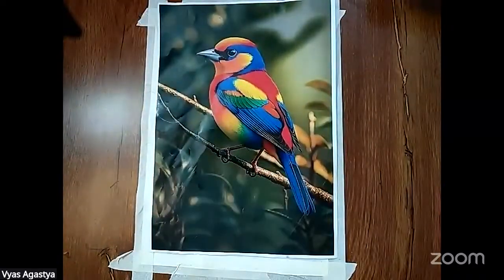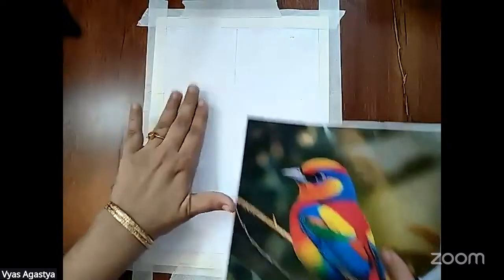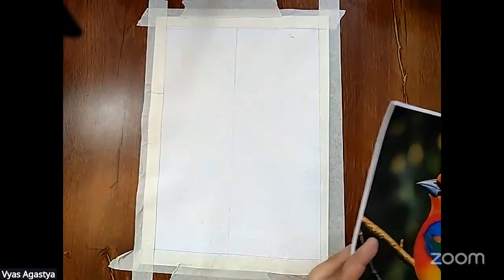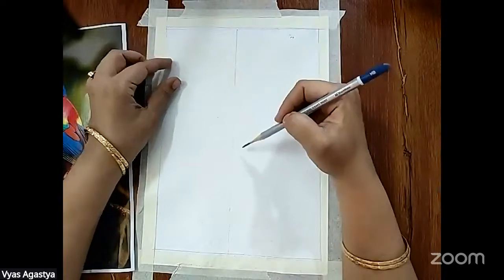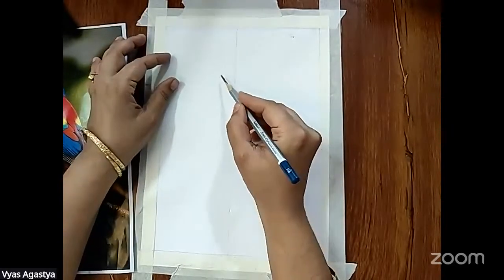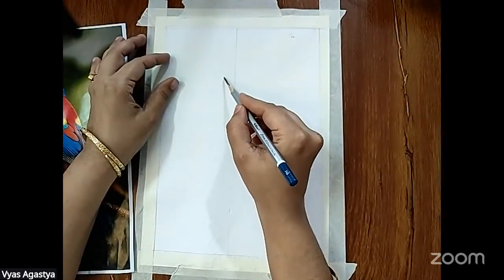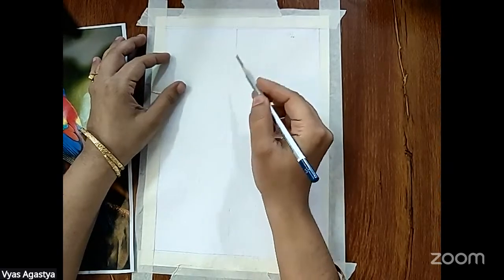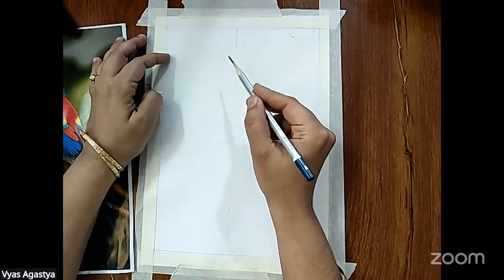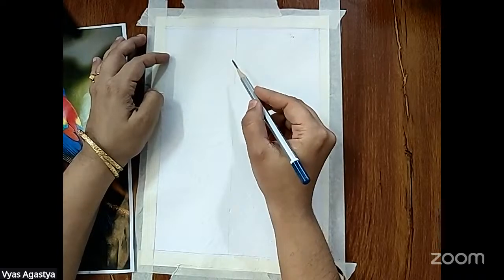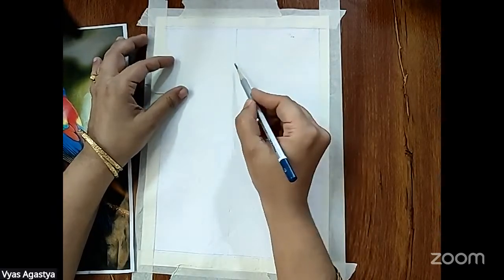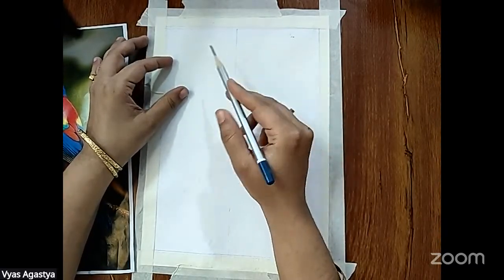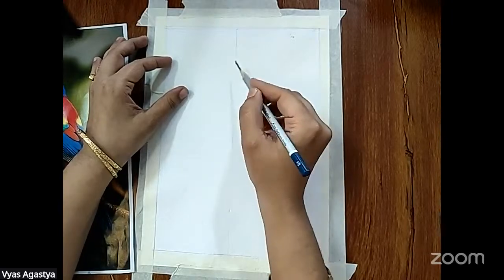Now what I'm doing? Now I'm composing this reference image on the 300 GSM paper. See here, this is the vertical line. Here the eye of the bird will come. Whenever you are drawing, what will an artist do? First they will imagine. They don't copy directly. They will imagine the lines.